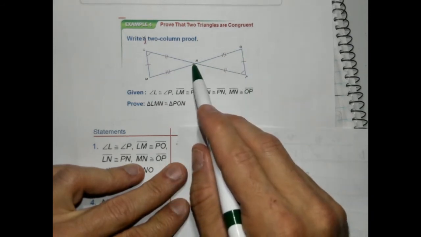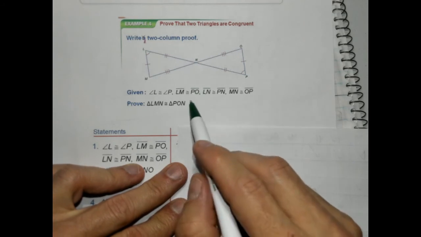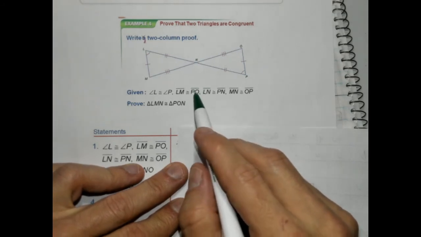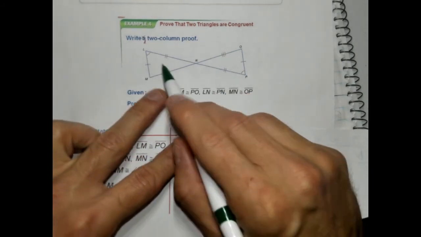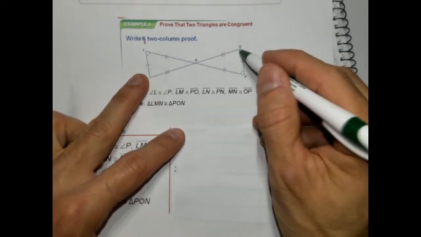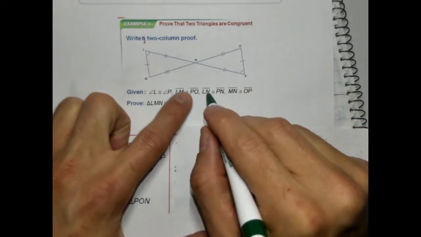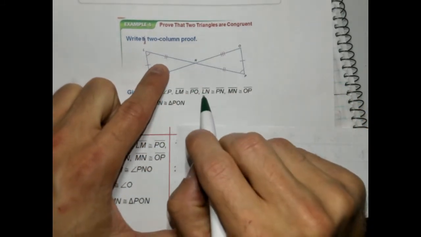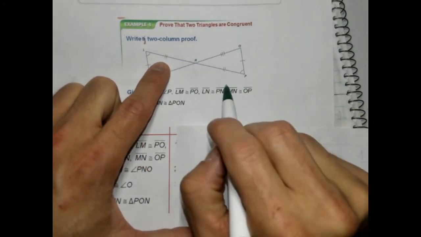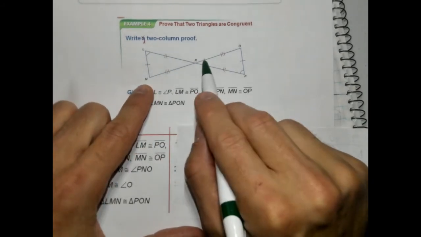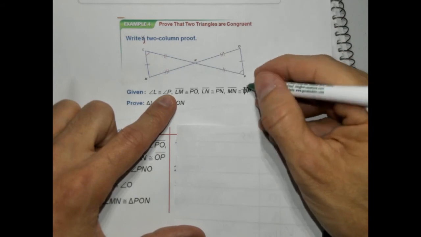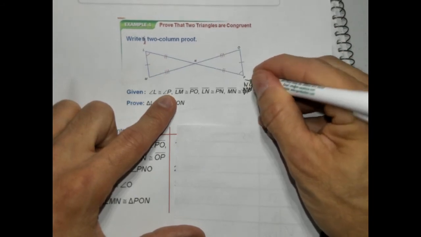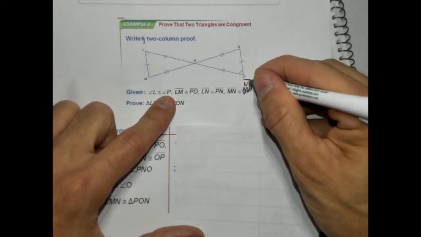MN and OP. Now, that doesn't look right. I think that's a mistake. That is a mistake. That's a typo right there. So this should be LM is here, and OP. That works. A single tick mark. LN and PN. That works. And then MN. Now this is a typo right here. So MN should be congruent to NO. So good thing we checked that, guys.